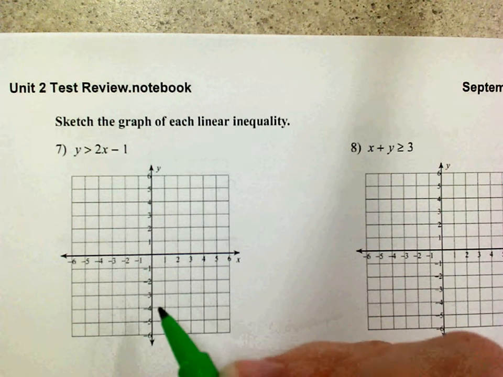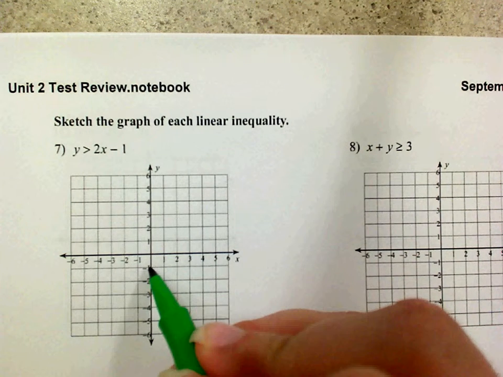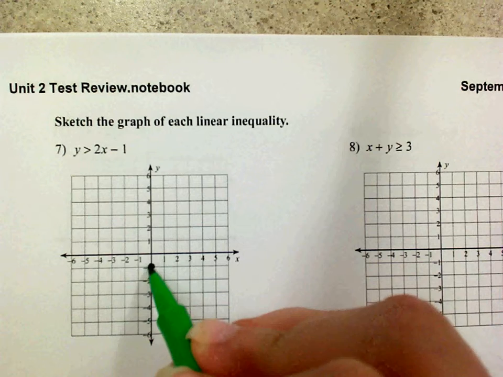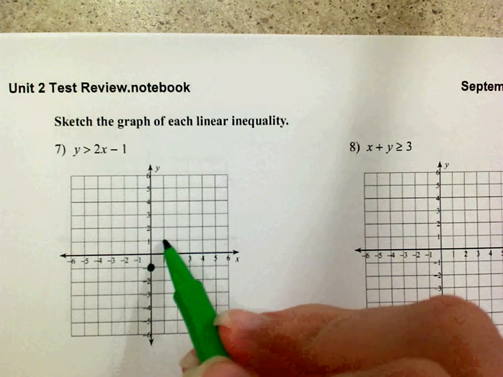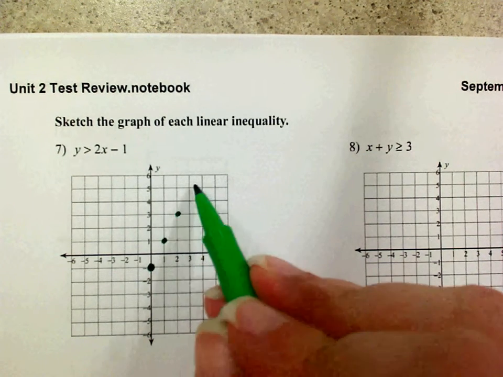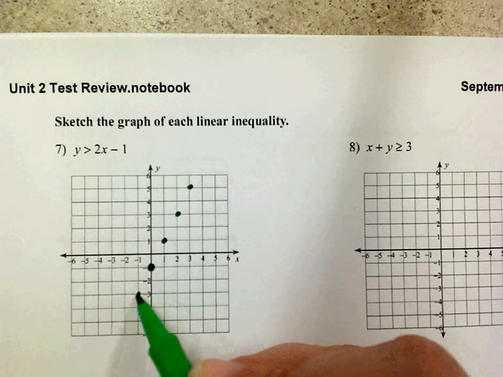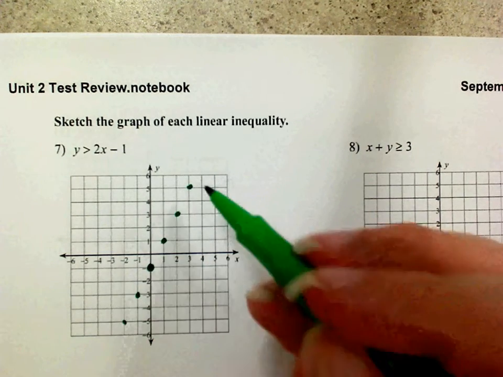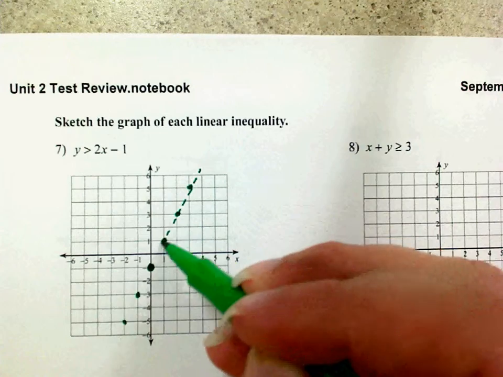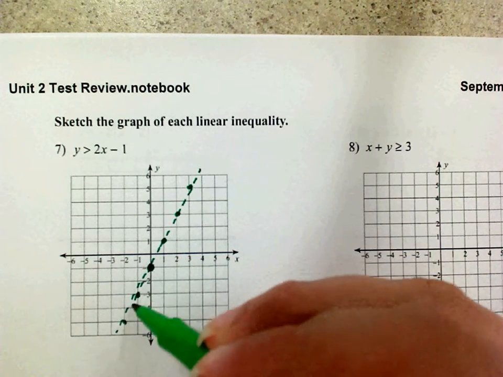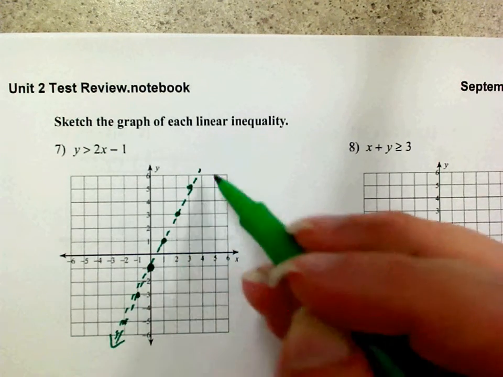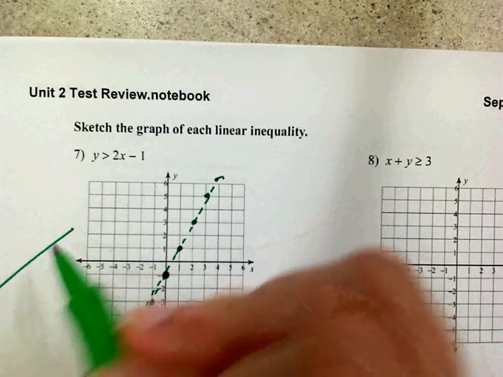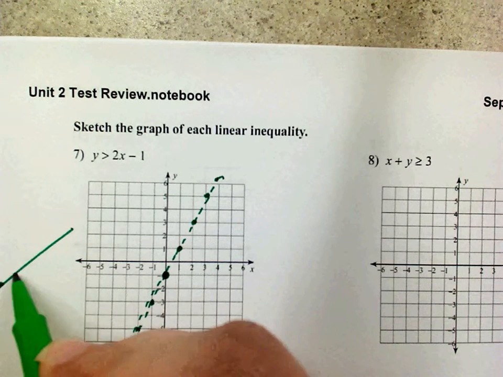So y-intercept is negative 1. Slope is up 2 over 1, down to the left 1. Dashed line. Oof. If you make a solid line and you need it to be dashed, just kind of do something like that.